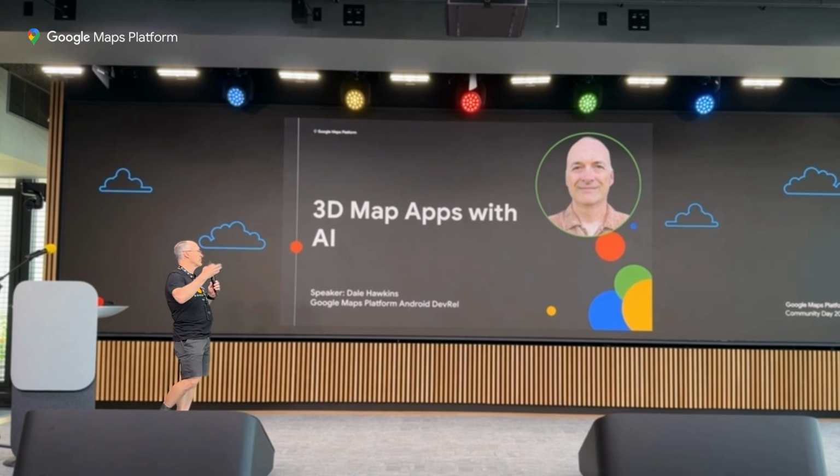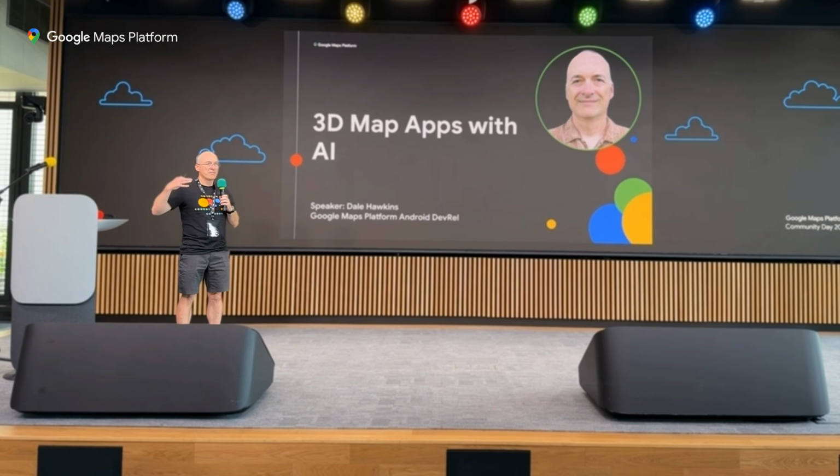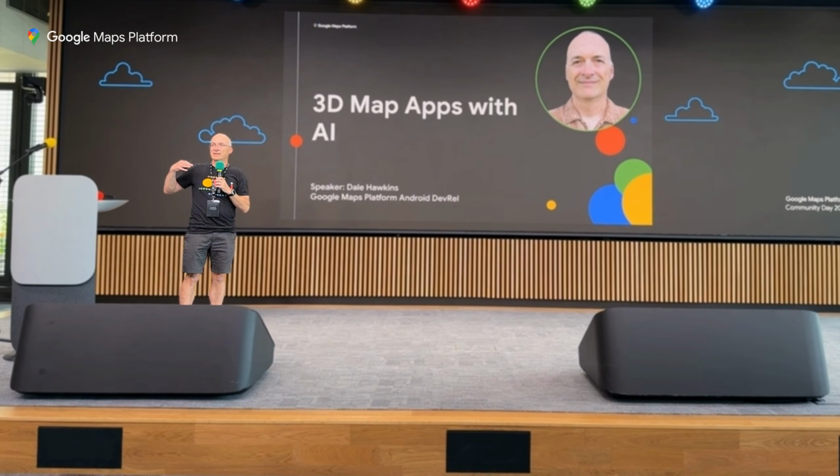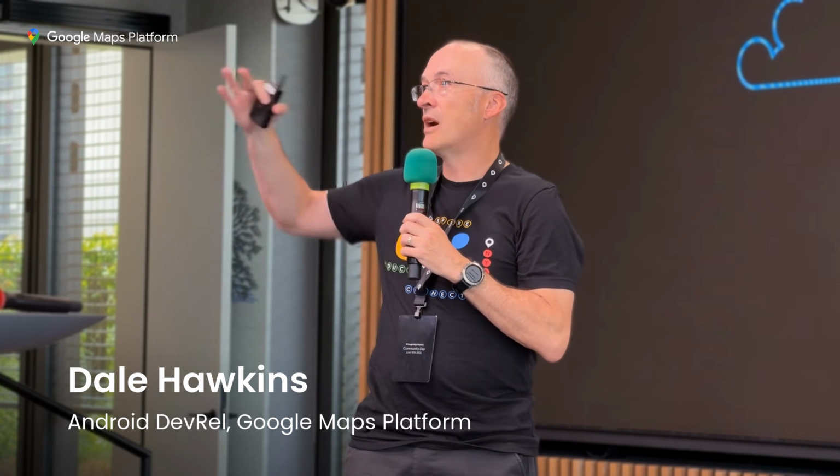My name is Dale Hawkins. I'm on the Google Maps platform, and I'm on the Android DevRel team. And I've been doing Android for a lot of years.